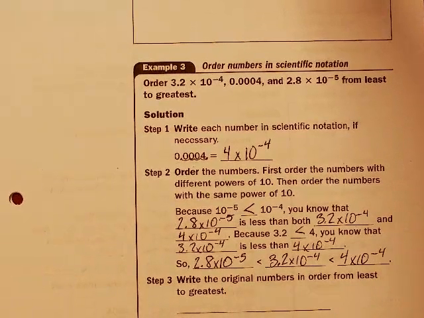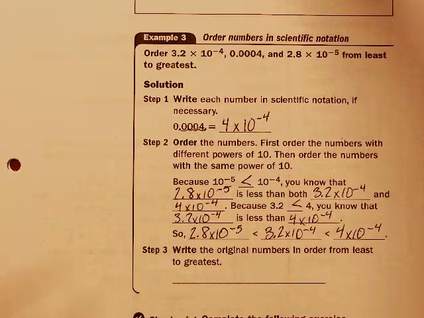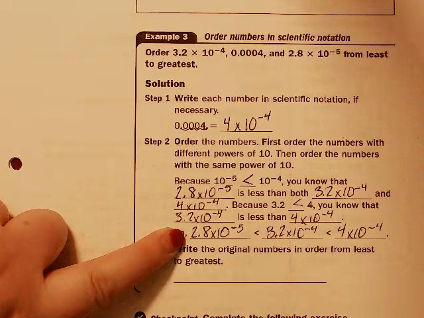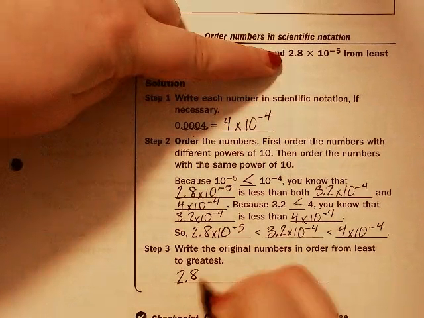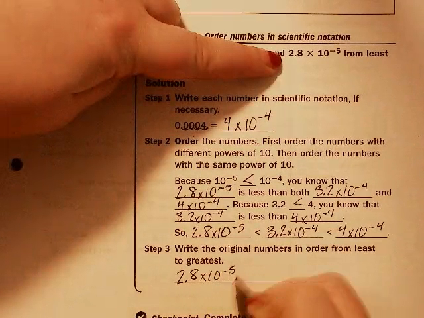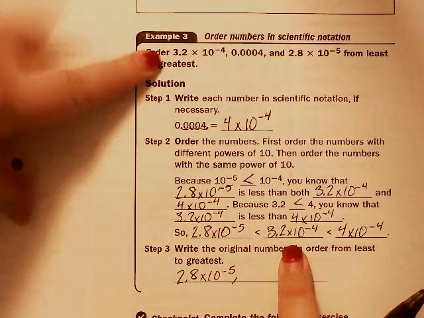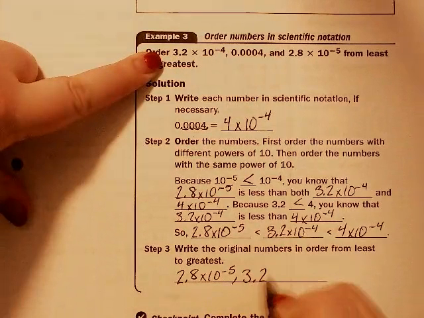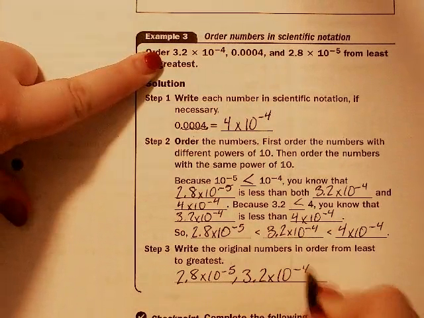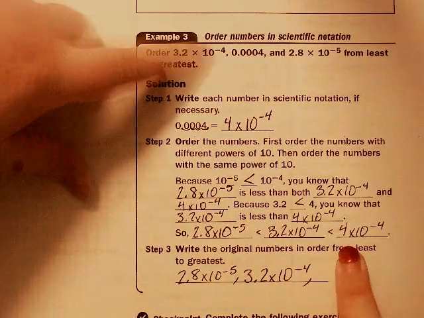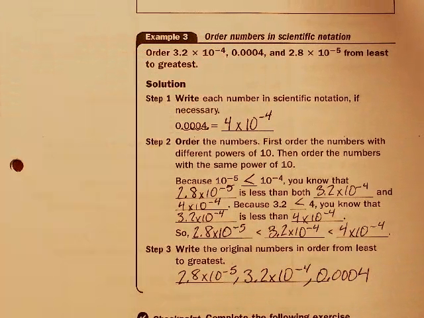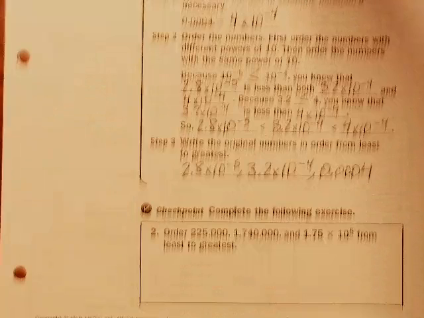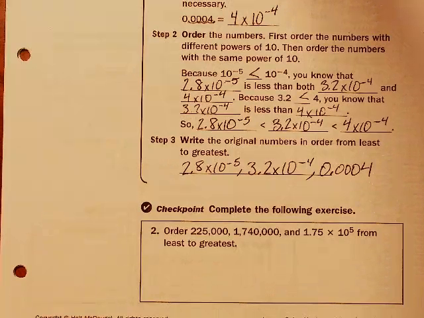And now we write the original numbers. So, 2.8 times 10 to the negative 5 was 2.8 times 10 to the negative 5. 3.2 times 10 to the negative 4th was 3.2 times 10 to the negative 4th. But then 4 times 10 to the negative 4th was 0.0004. So that is how we write that. Go ahead and pause your video and complete this checkpoint.